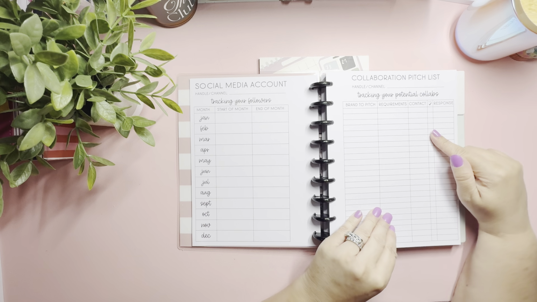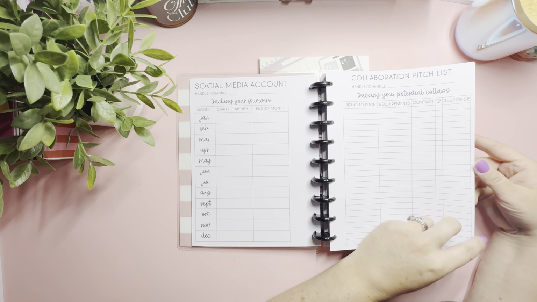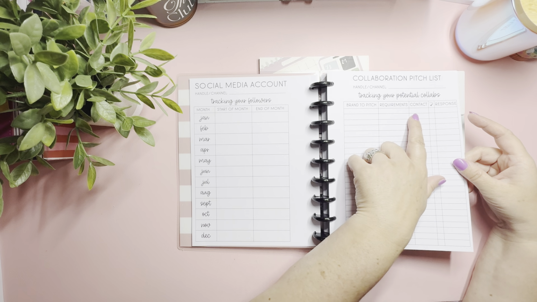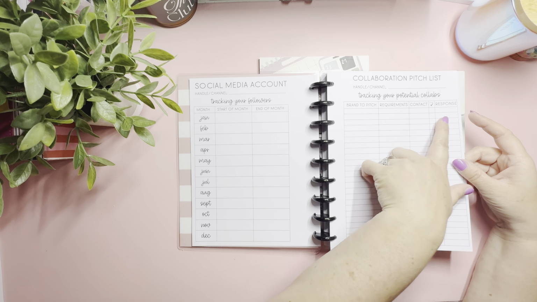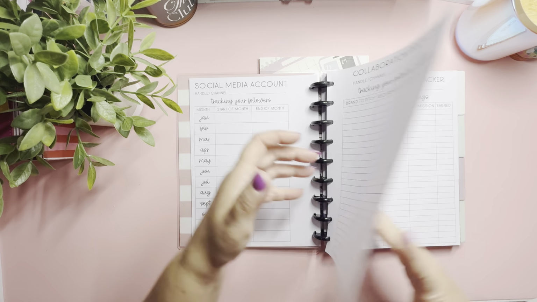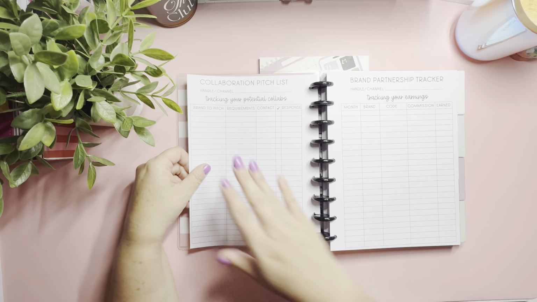And then you have a collaboration pitch list. So this will be tracking your potential collabs. So it's the brand to pitch, requirements, contact. You can check mark if you've pitched it, and then at the end you can record if they responded yes or no, they want to work with you. So you're going to get 2 pages of that.